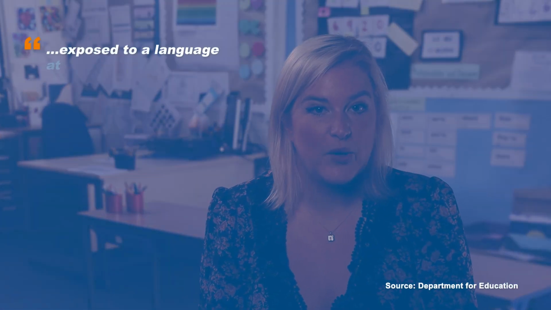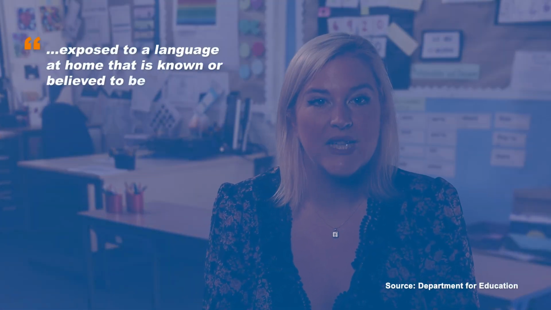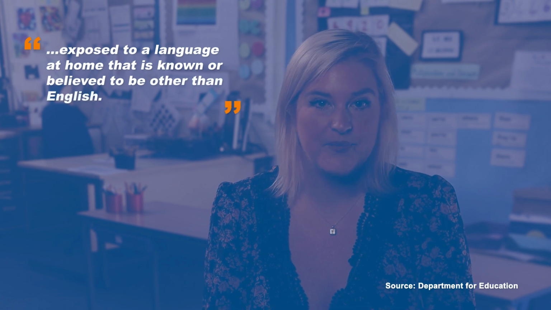The presence of EAL students in schools has been increasing due to globalisation and immigration, leading to diverse classroom environments. Schools may have students in their classroom from all over the world with a huge range of languages being spoken. This in itself brings about challenges for the students as well as the teachers in providing access to education for students with EAL. According to the Department for Education, EAL is described as those who've been exposed to a language at home that's known or believed to be other than English.